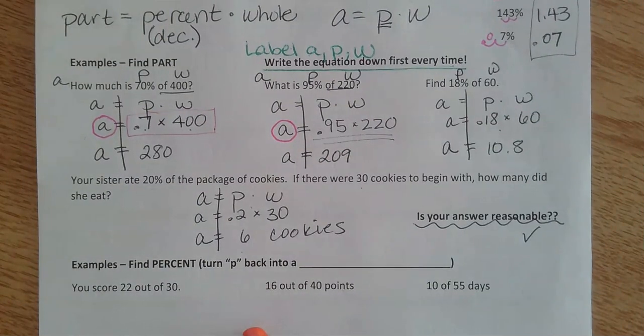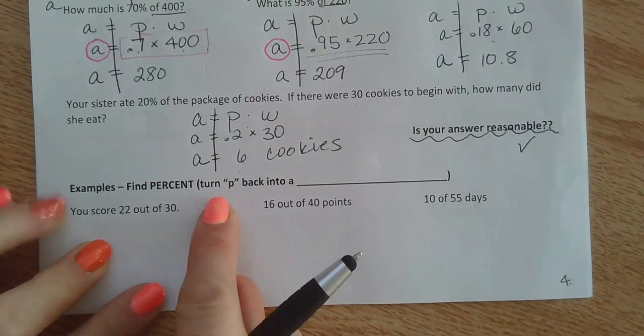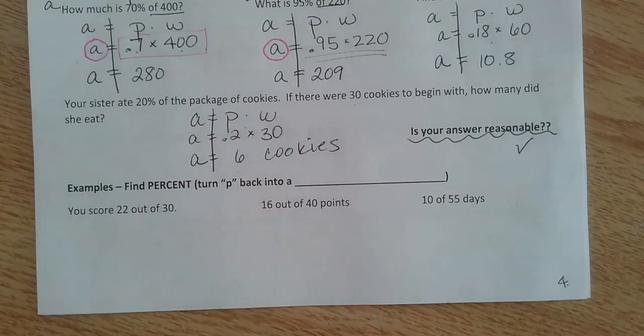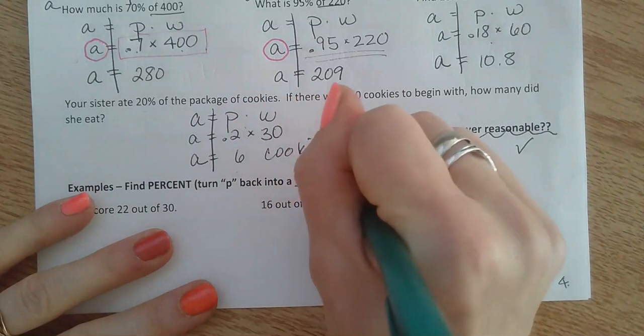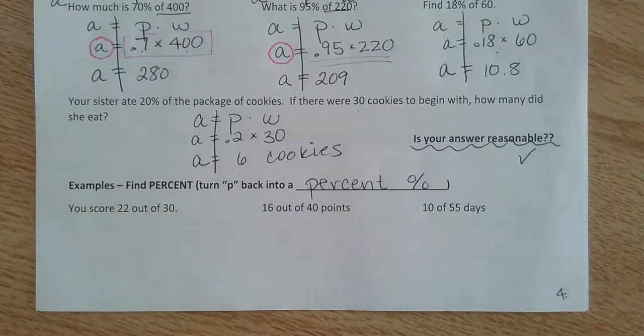Okay, next example, finding P. Now, I put a note here. If you are finding P, percent, in the percent equation, it is your job to turn that P back into a percent with a percent sign. Remember, you're going to get an answer that's a decimal, turn it back into a percent for your final answer.